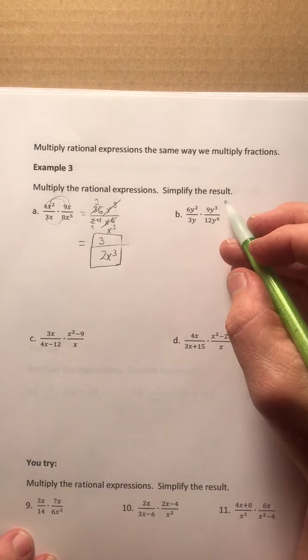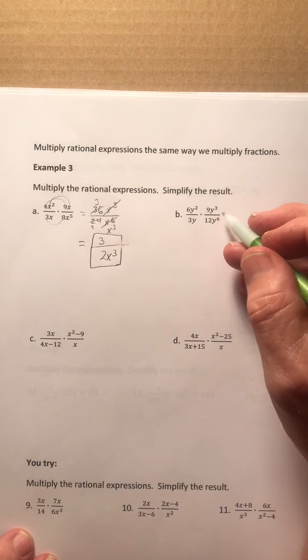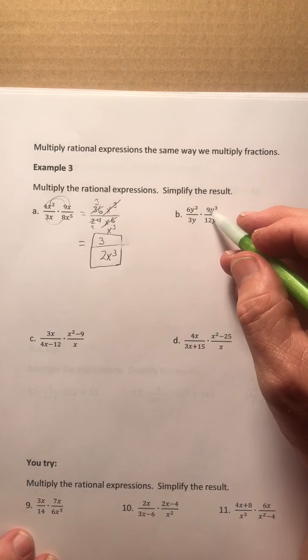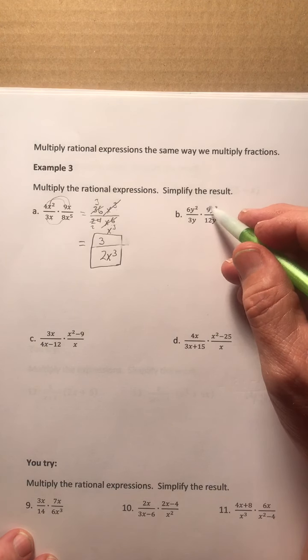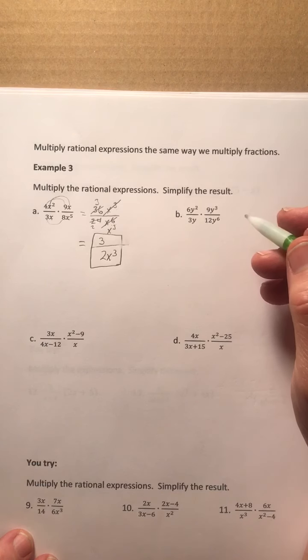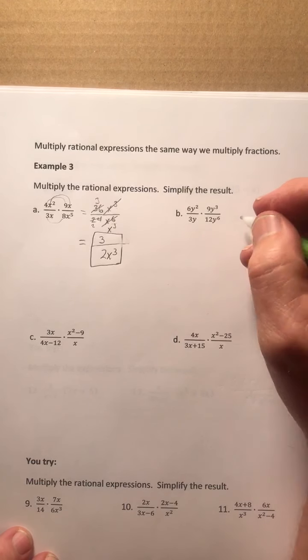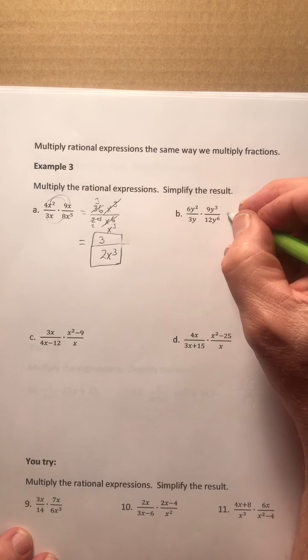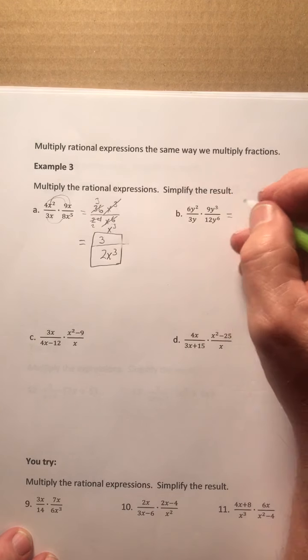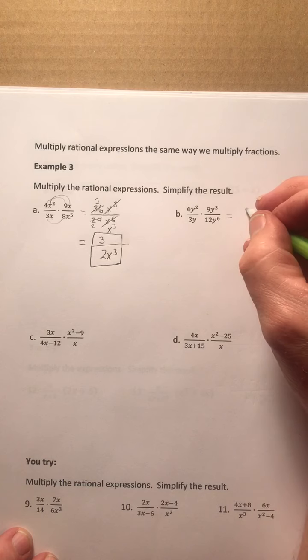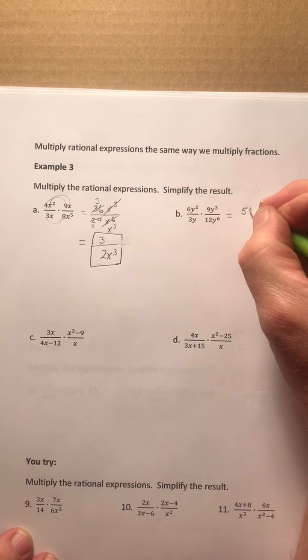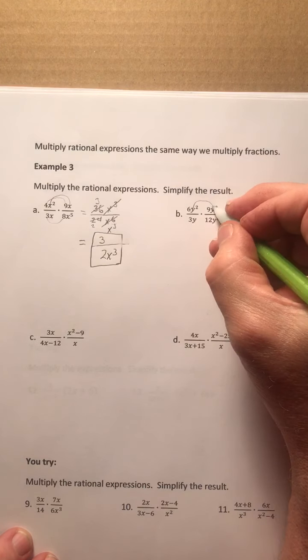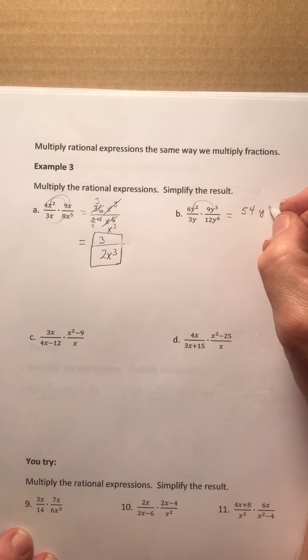All right. This one, once I multiply 6 times 9, I'm going to get a pretty big number, but I like reducing this, but let's multiply it out. So 6 times 9 gives me 54. y squared times y cubed gives me y to the 5th.